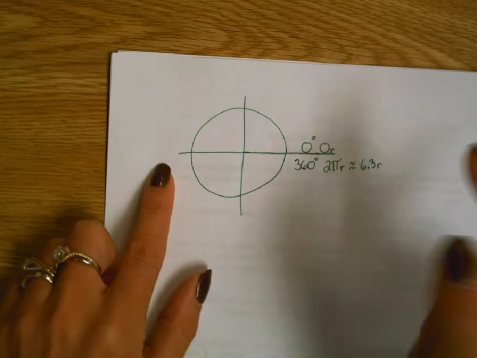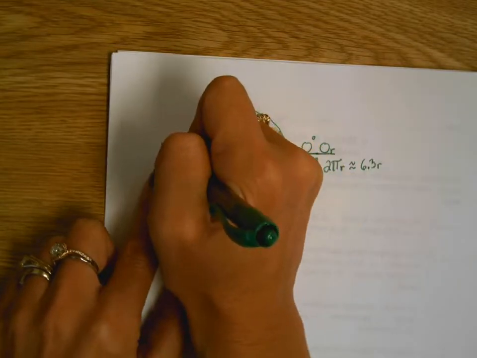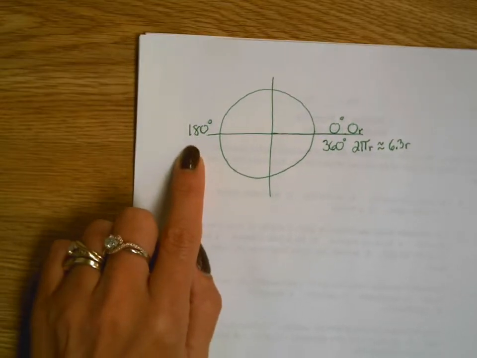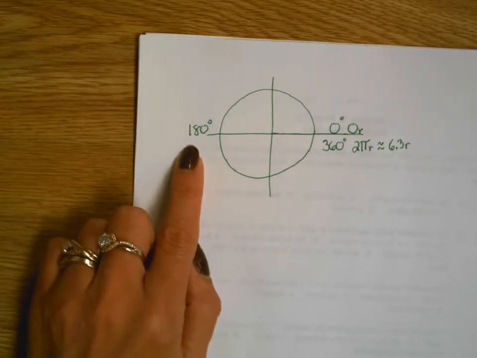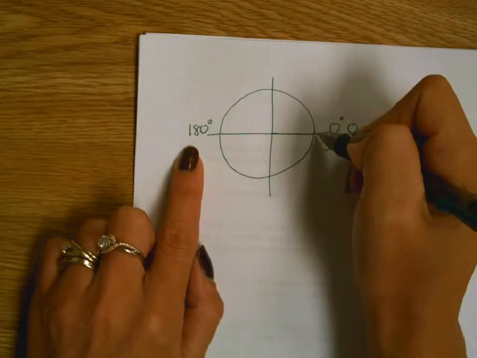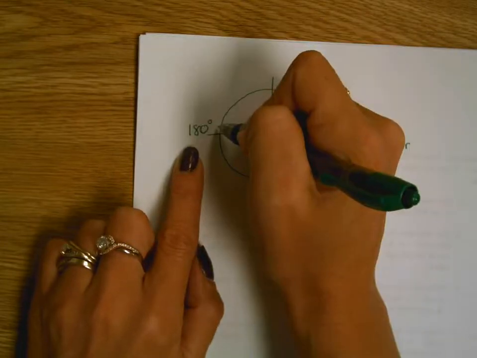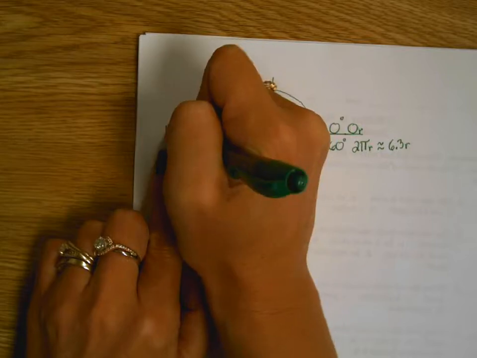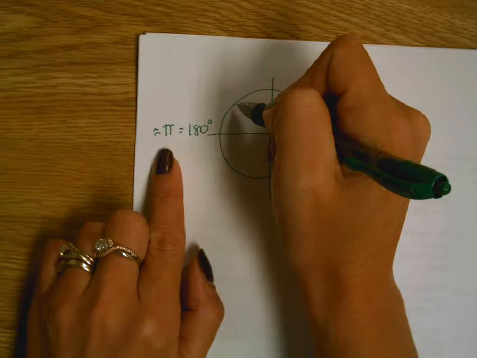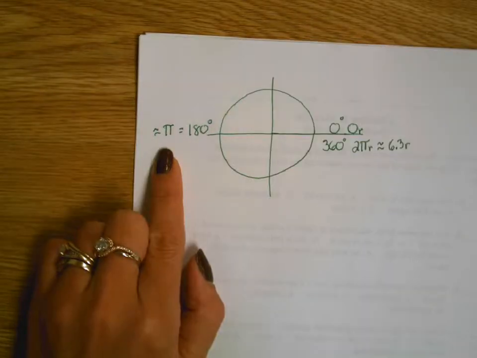Well, let's go over to the 180 degrees. Exactly how big is that angle in radians? Skylar? It's 1 pi. If it's 2 pi all the way around, halfway around is exactly 1 pi, which is about how many radius lengths to get around there? 3.14.